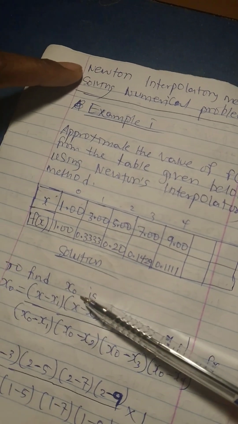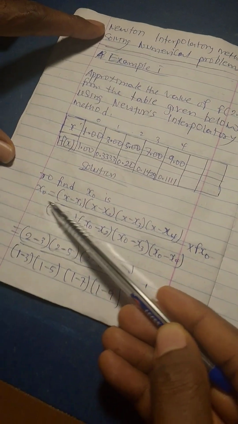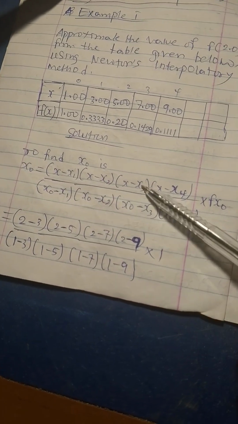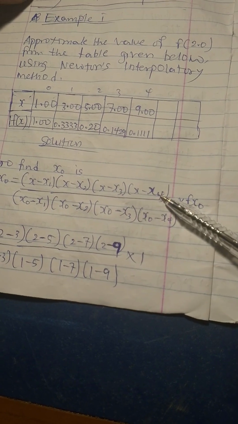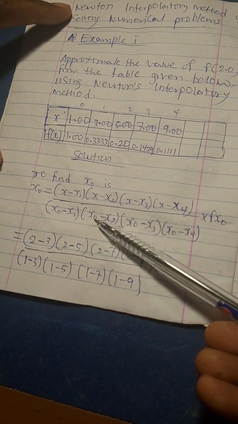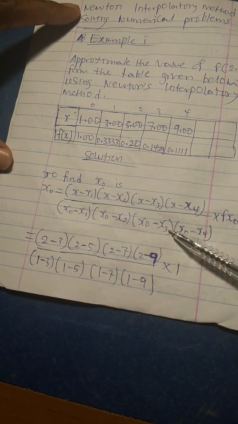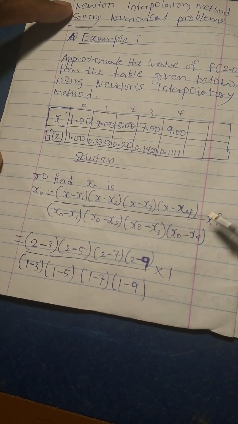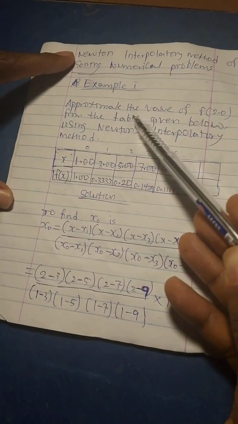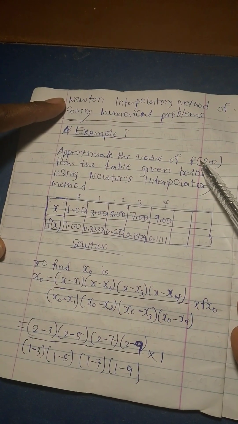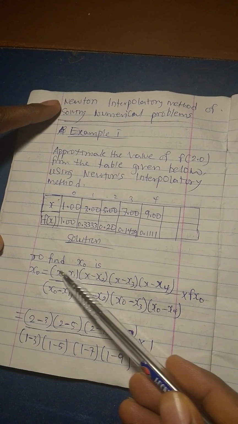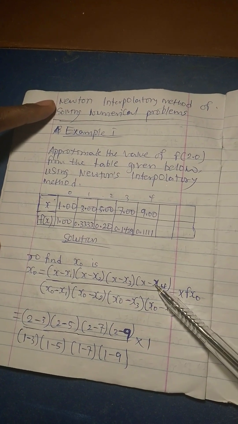Now to find x0: x0 is equal to (x minus x1)(x minus x2)(x minus x3)(x minus x4) all over (x0 minus x1)(x0 minus x2)(x0 minus x3)(x0 minus x4), times fs0. If you check this question, we have to approximate the value of f of 2. That simply means that x is equal to 2. Any place I see x here, substitute it to be equal to 2.